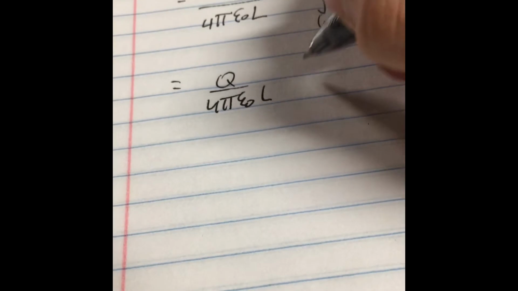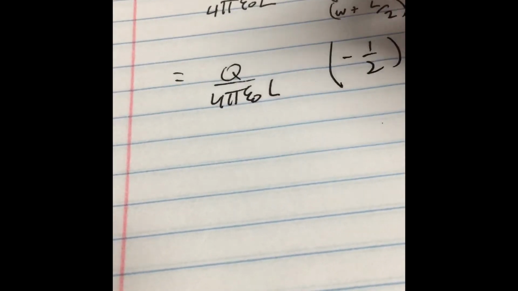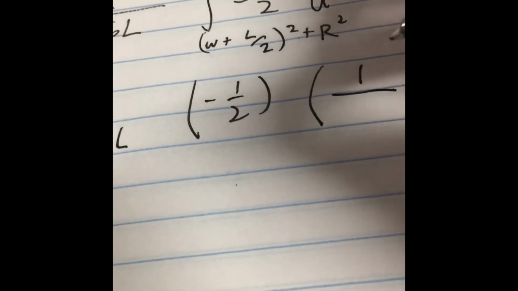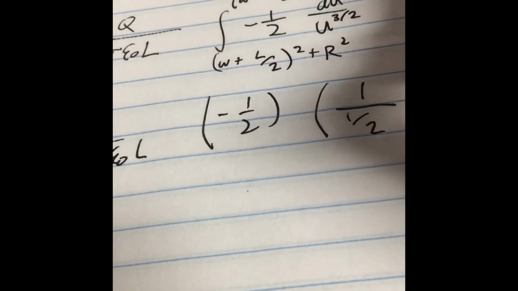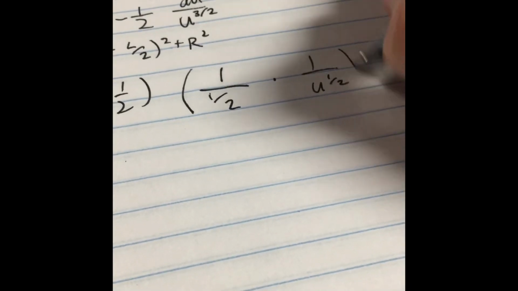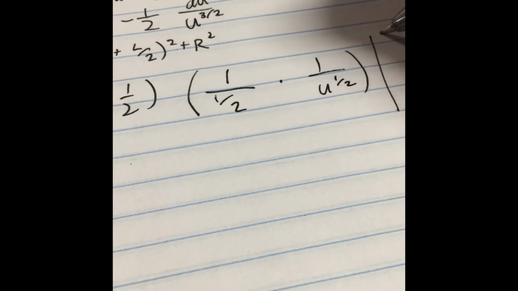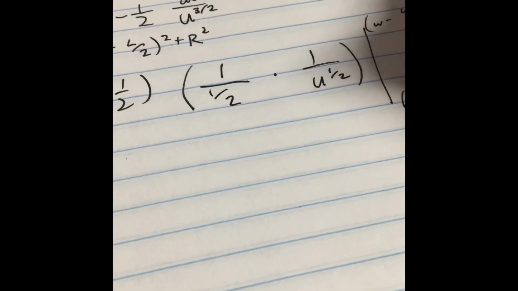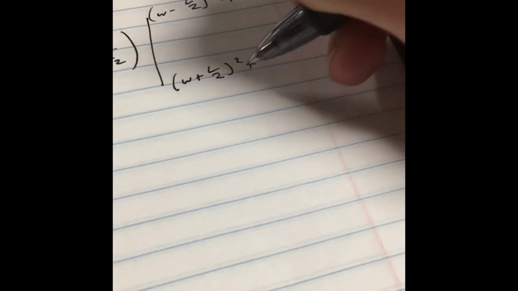Now, continuing this, we will have q over 4 pi epsilon naught L times negative 1/2 times 1 over 2 times 1 over u to the half, with your limits being w minus L over 2 squared plus r squared, and then w plus L over 2 squared plus r squared. And these will just cancel.